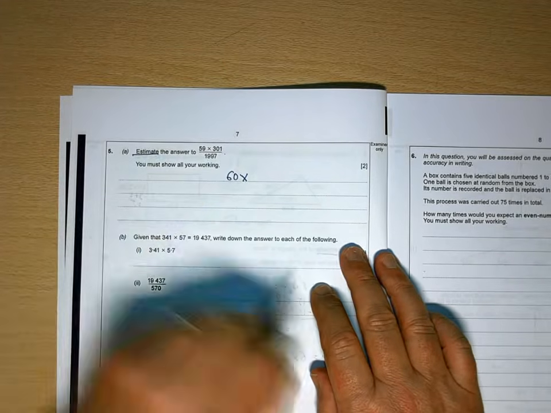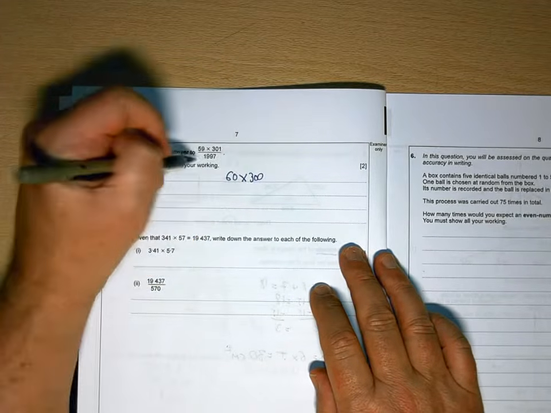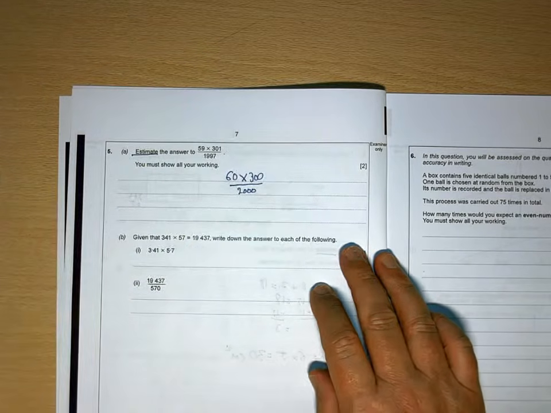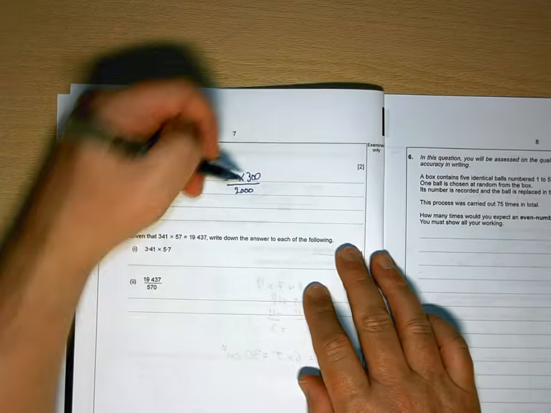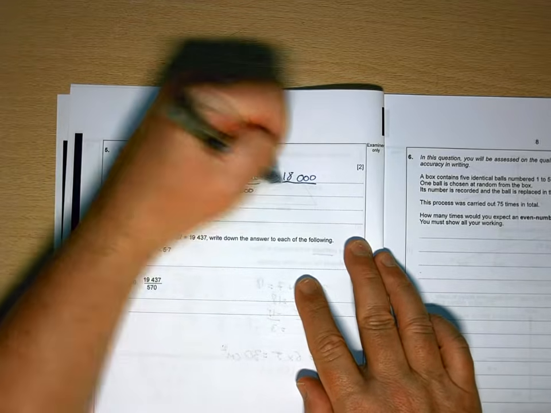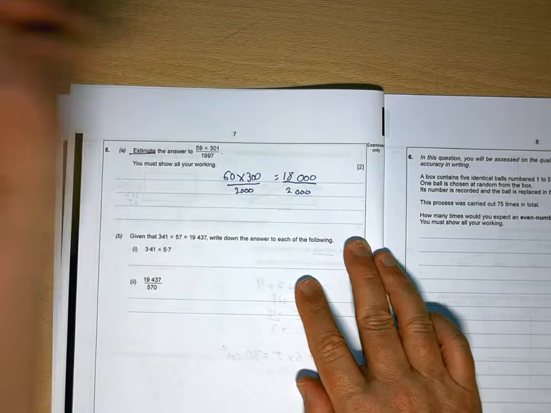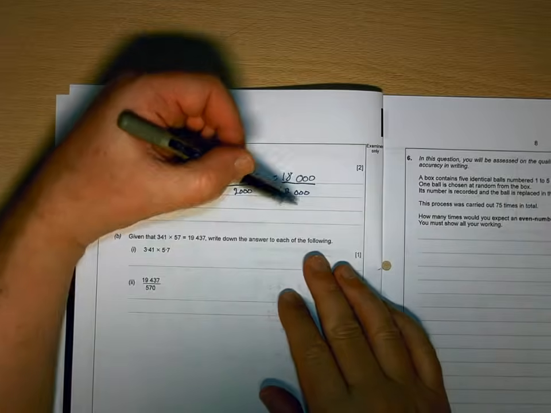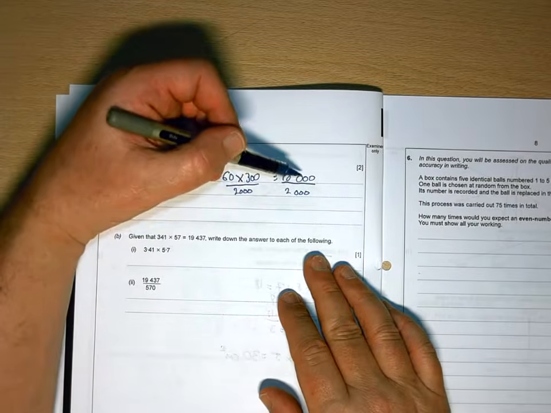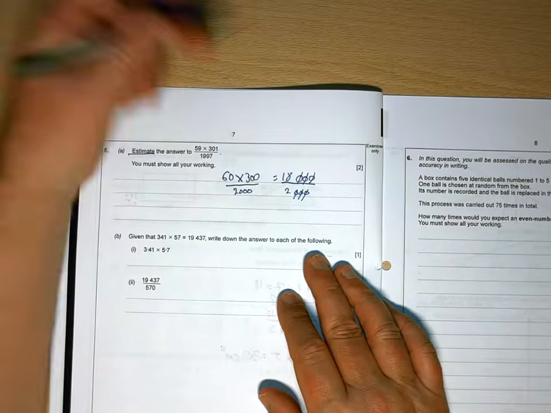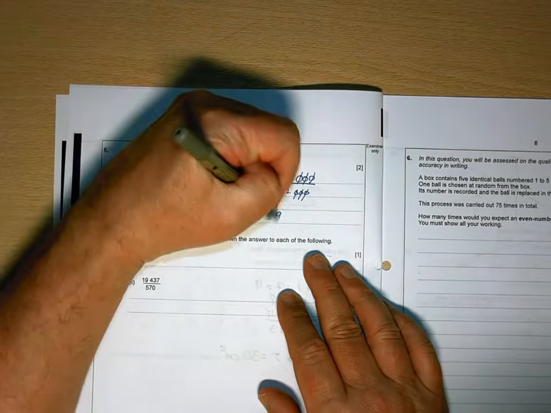This will round to 300, and the bottom will round to 2000. I can multiply the top. 6 3s are 18, followed by 3 zeros, and the bottom will be 2000. I can repeatedly divide by 10, which knocks off a 0 every time I do it, which means I'm left with 18 divided by 2, which is 9.